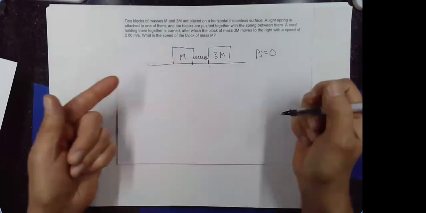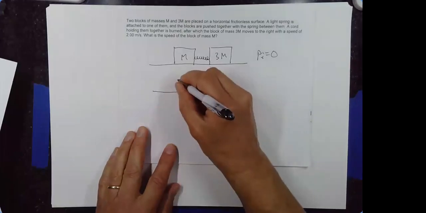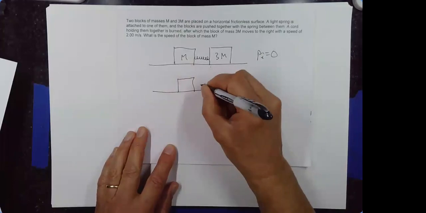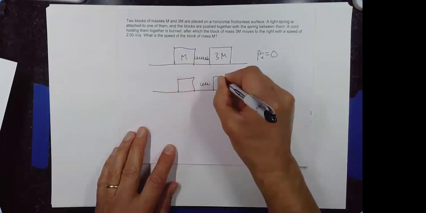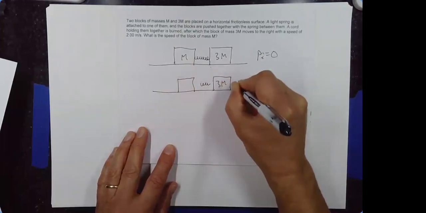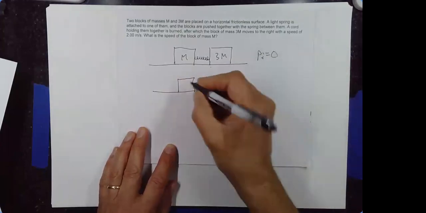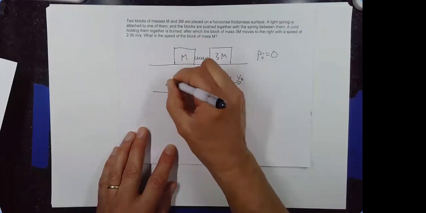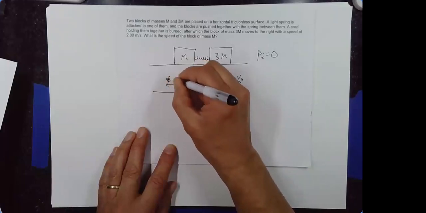They're just sitting there being held together by you, and the spring is pushing mightily to try and separate them. And we'll imagine that after they're released, we'll have one of the things heading in this direction with a speed v3, and the other thing heading in this direction with a speed v1.